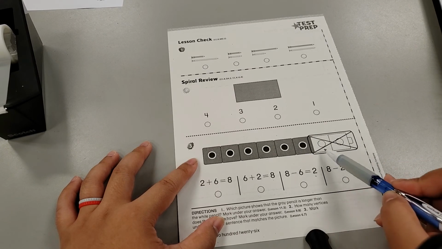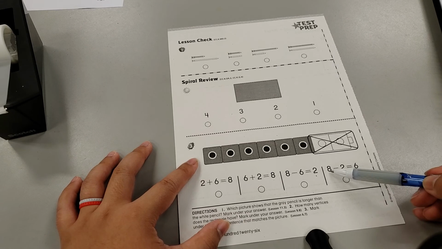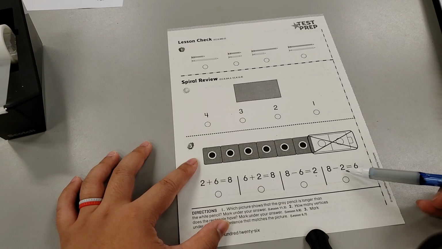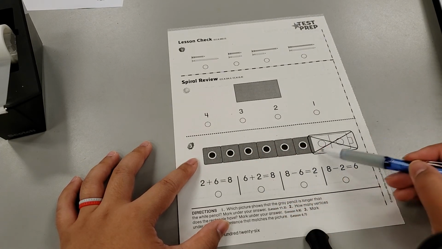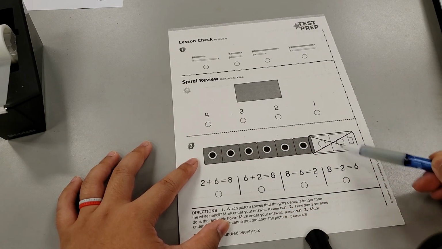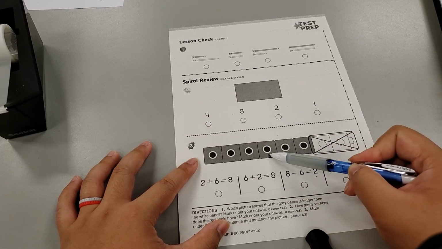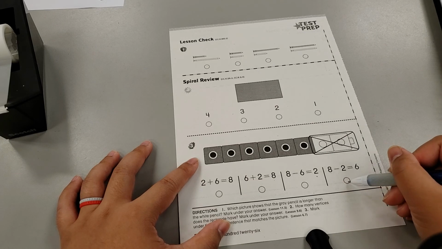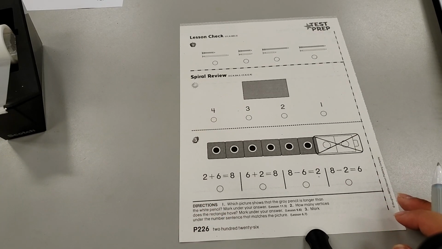I only see X's on how many? 2. So I see here 8 minus 2 equals 6. 8 minus 2 equals how many left? 6. So the correct response would be our last one. So we would bubble that in.